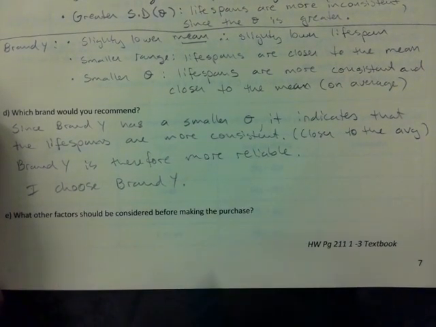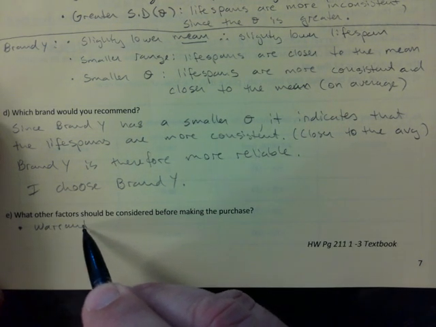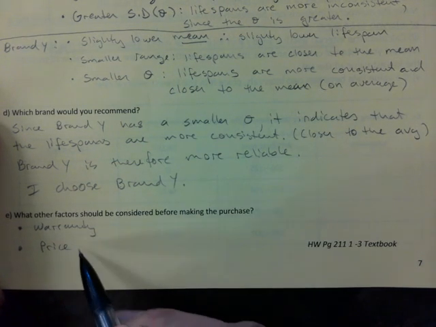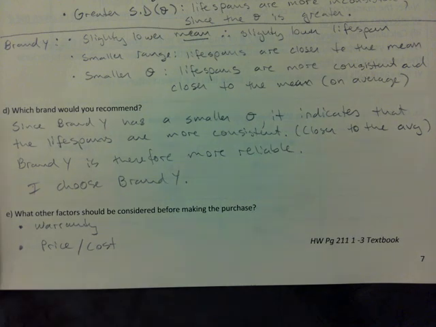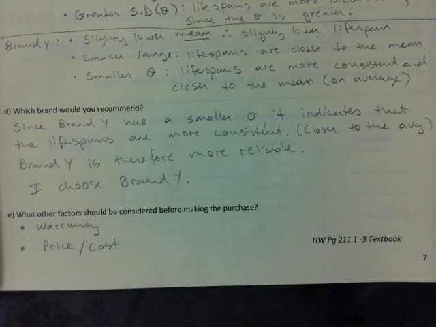What other factors should you consider before making a purchase, right? You can talk warranty. You can talk about price, right? Price or cost, definitely. How far you have to drive to get it, right? Things like that, you can definitely throw that into the mix. But everything else put aside, we just base it on average, standard deviation. Basically, average and standard deviation is going to be the biggest. I just want you to see that the range is connected to the standard deviation.